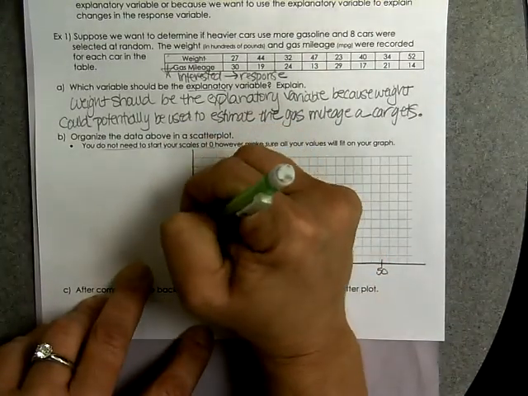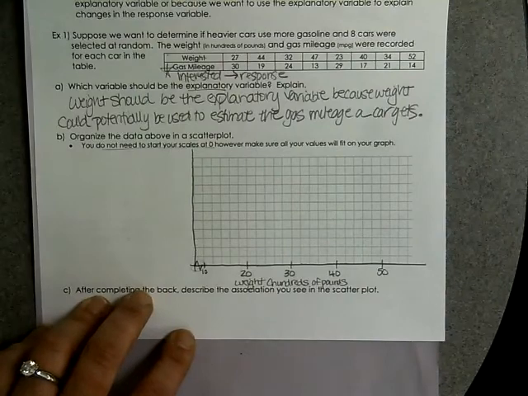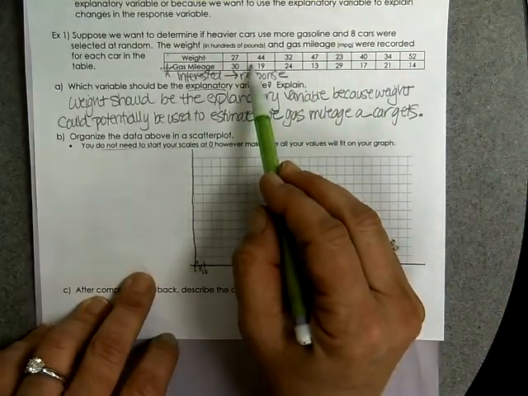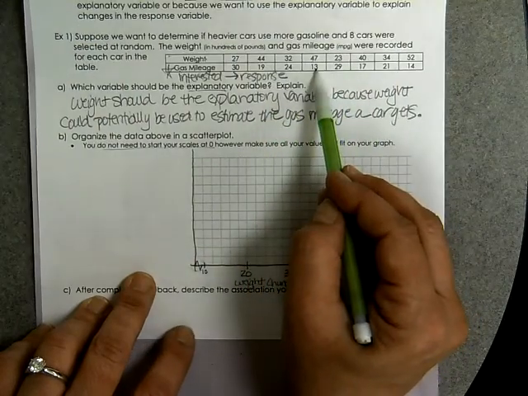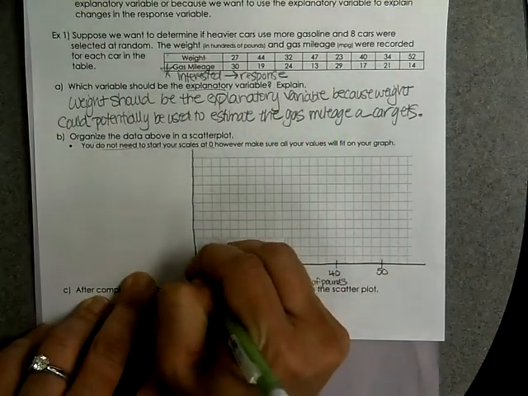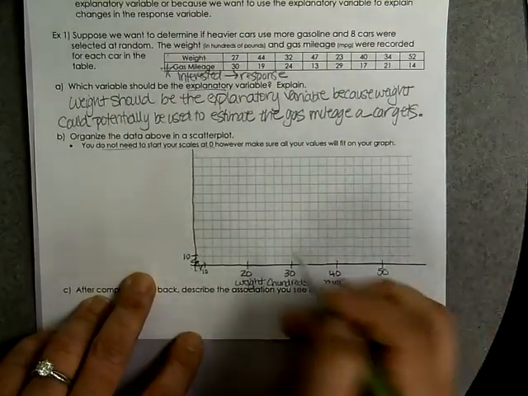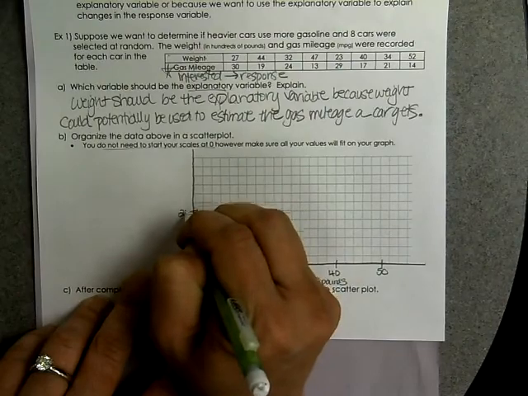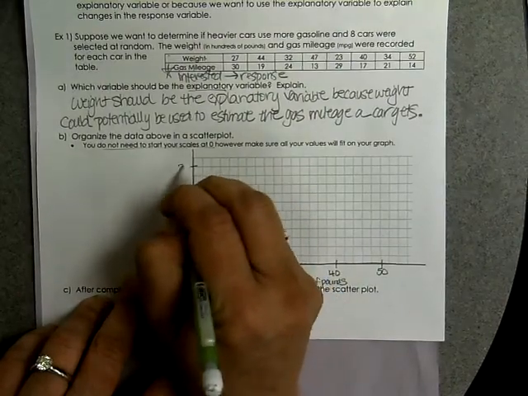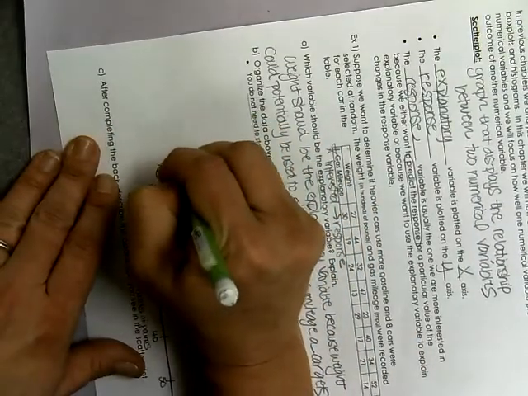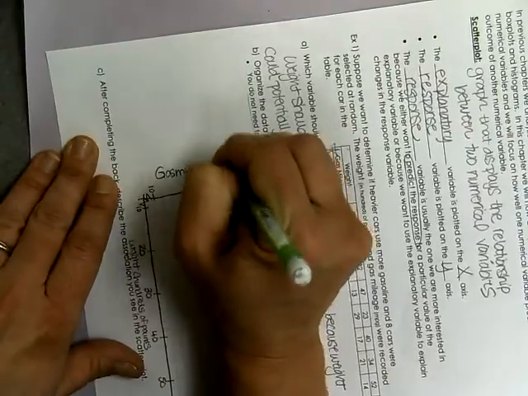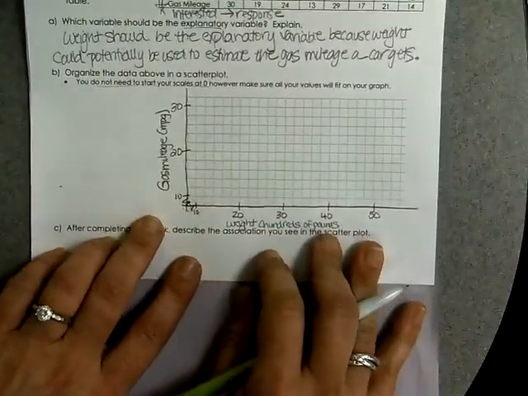And now let's do the response variable. So the response variable, notice, goes from the lowest one, 13, to the highest one, 30. So maybe again I could start at 10 and then go by twos: 2, 4, 6, 8, 20, 2, 4, 6, 8, 30. And again, this was gas mileage, which they were measuring in miles per gallon. So first you want to set up the axes.